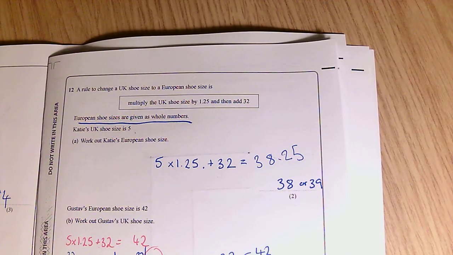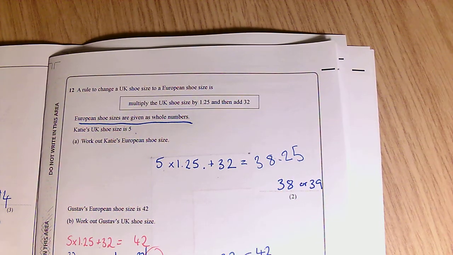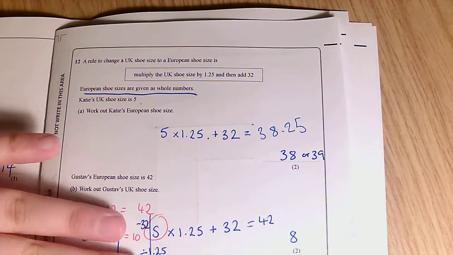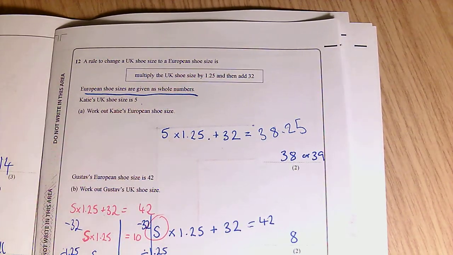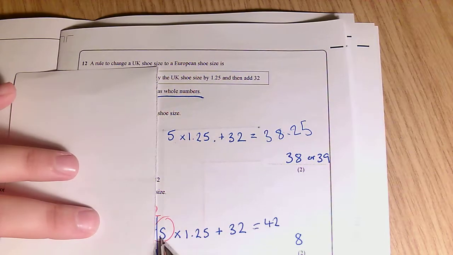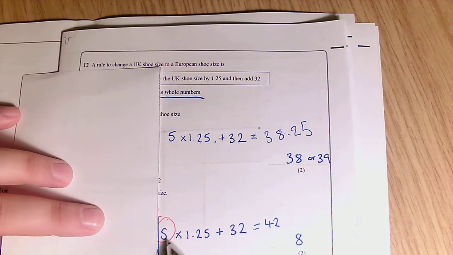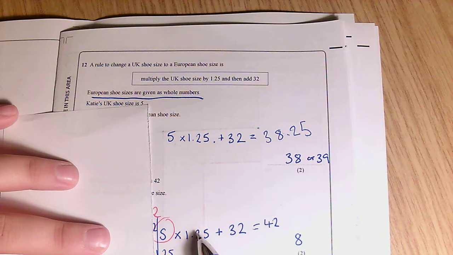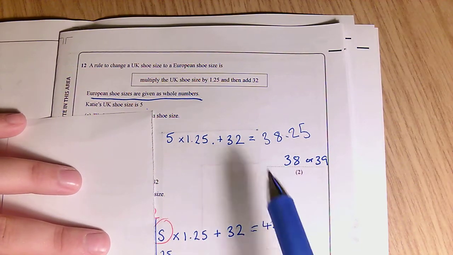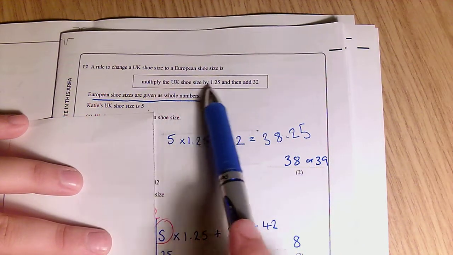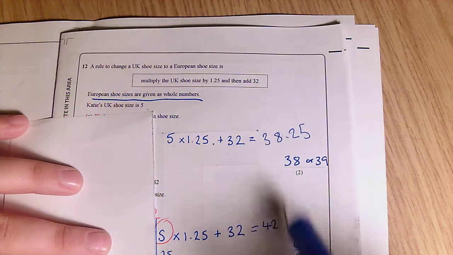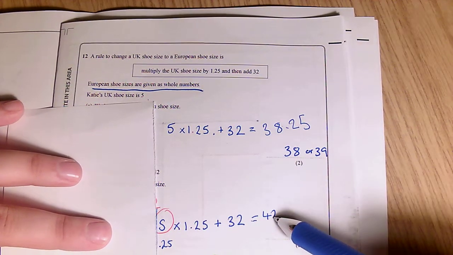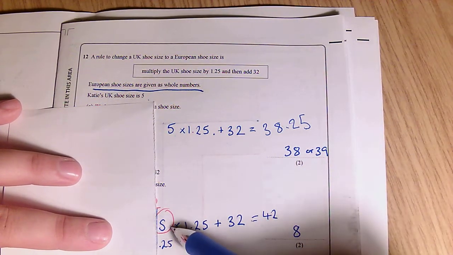Gustav's European shoe size is 42. Work out Gustav's UK shoe size. Okay, so it's just the inverse here. So what we have got is S, which I've given as his shoe size, times 1.25, add 32 equals 42. Because that's how we convert it into European, but we know the European size. So we have to now solve to find what S is.